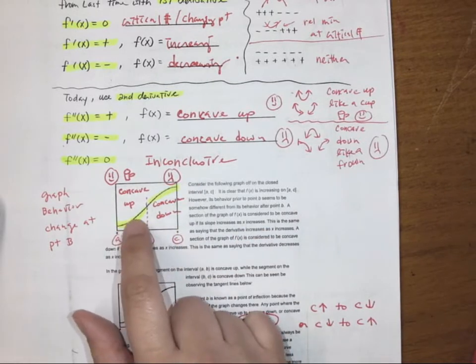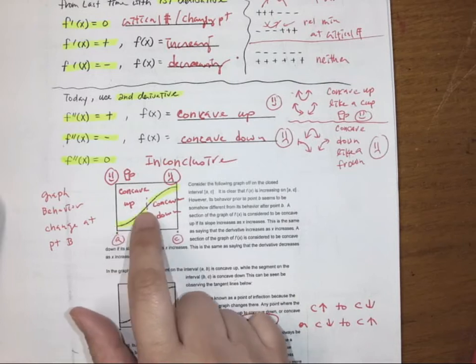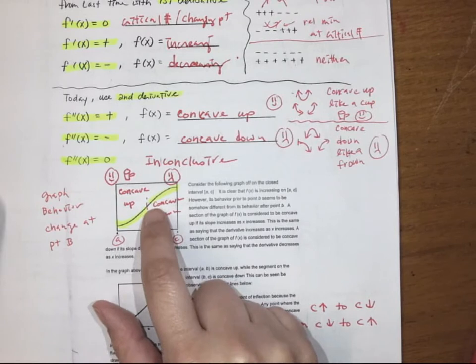So it's faster, the second derivative is positive here, concave up, and then at B it turns slower.